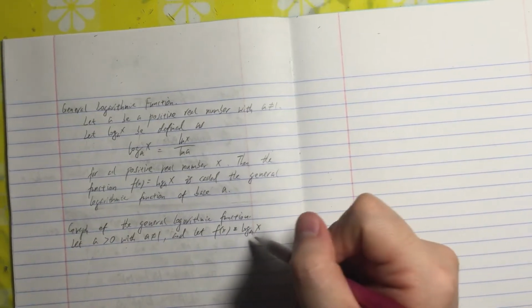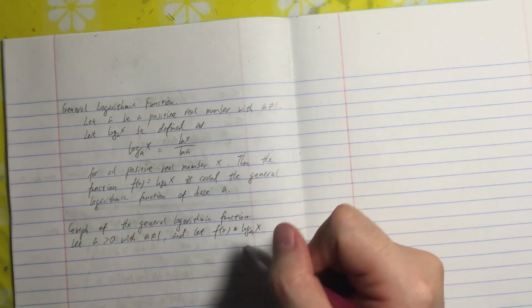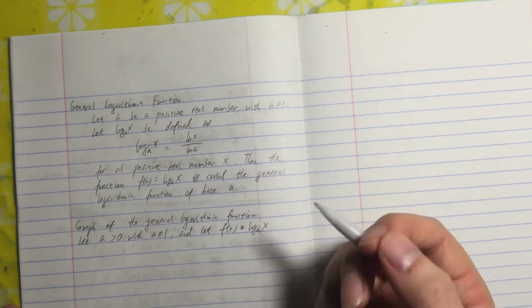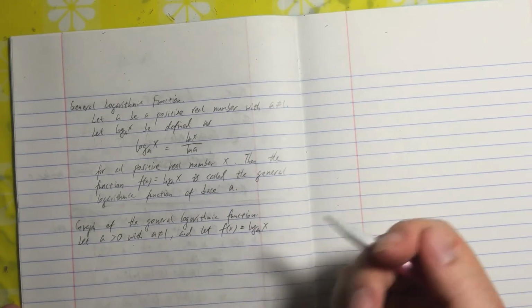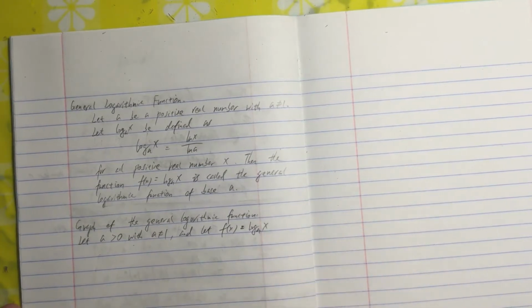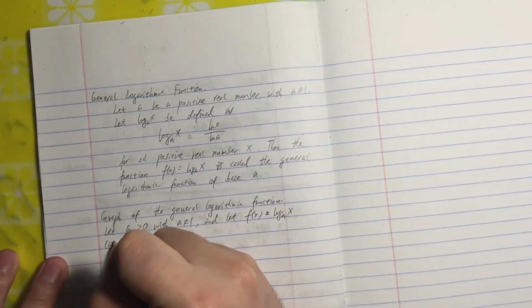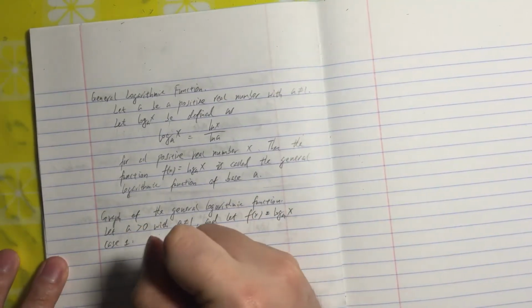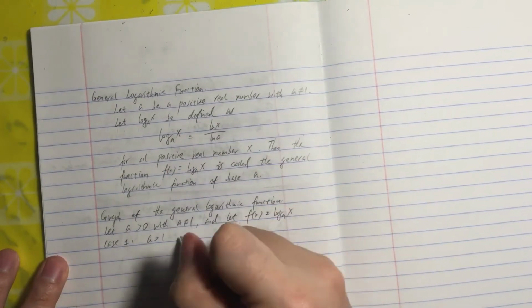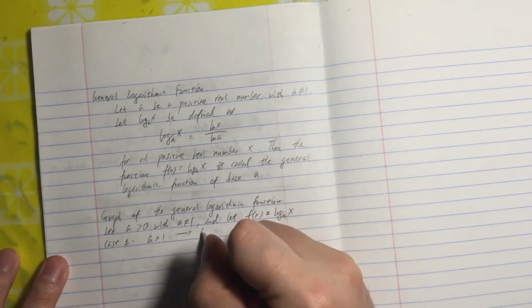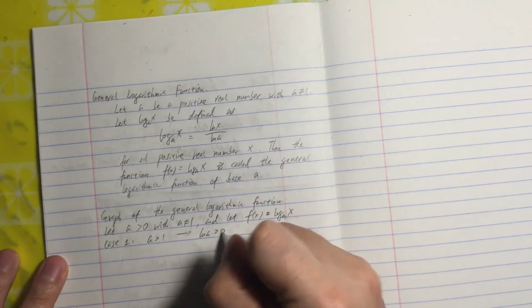In order to sketch a graph, let's also consider two cases. Case 1, a is greater than 1. Case 2, a is less than 1. Consider two cases. Case 1, a is greater than 1. If a is greater than 1, then we know that ln of a is positive.